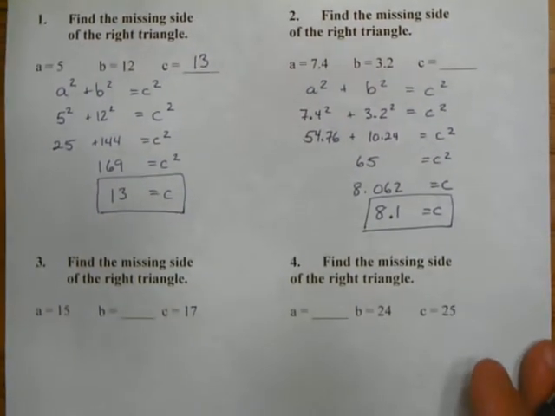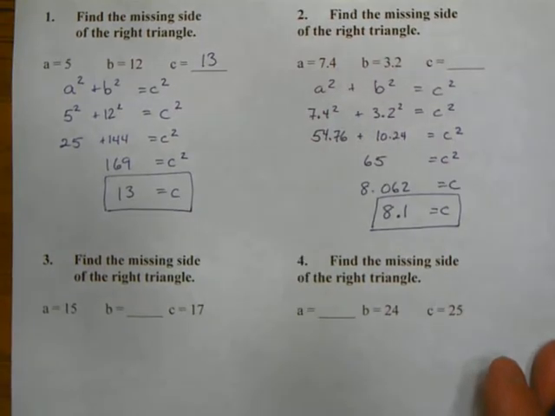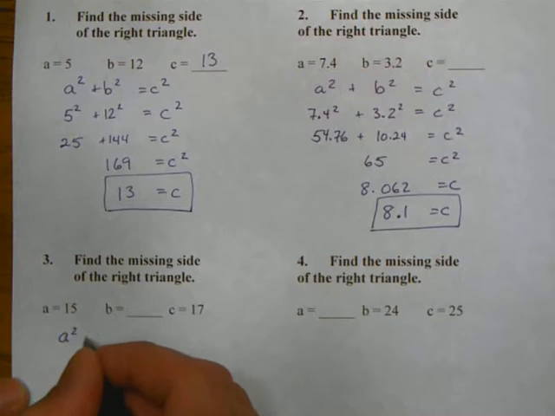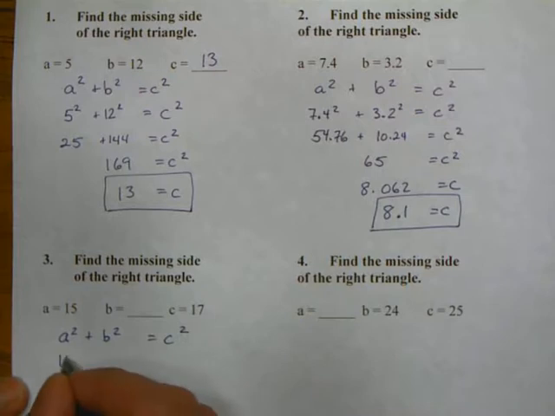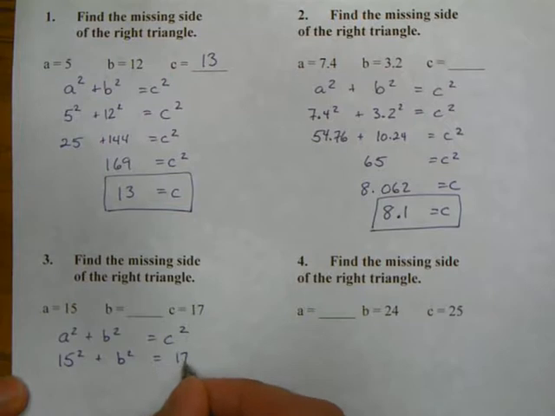Let's look at the bottom and look at two other types of problems. On number 3, we're given a, but not b, and we're given c. So we have 15 squared plus b squared equals 17 squared.